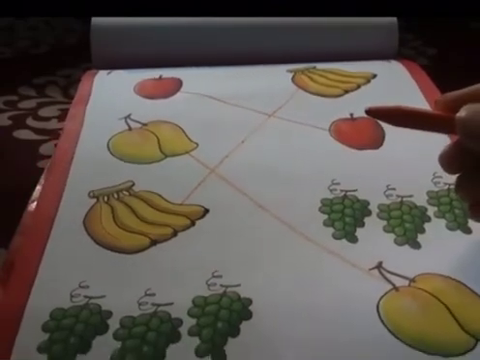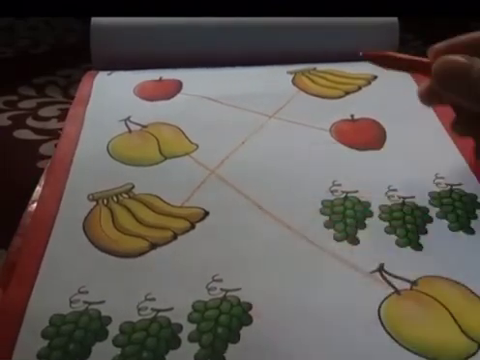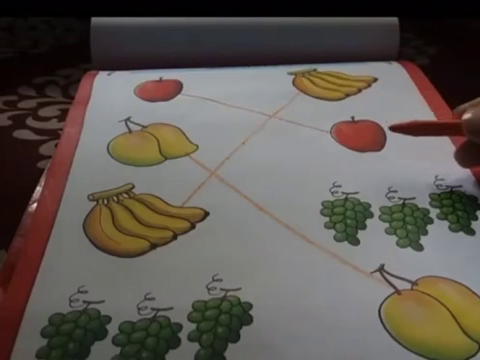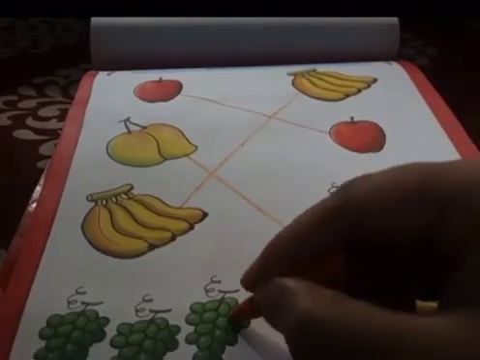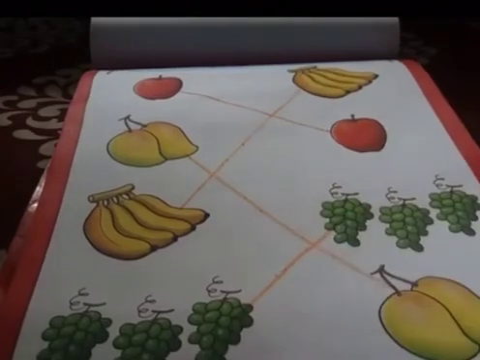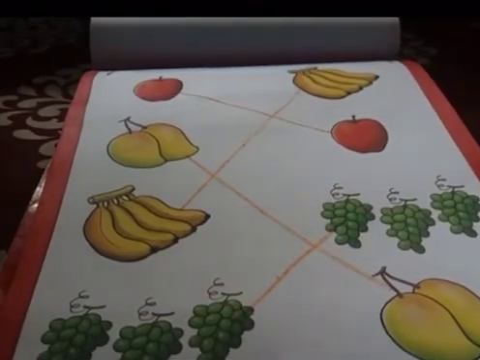grapes. Very good. Where are grapes? Here. Very good. Match it. So, match हमें always ऐसे करना चाहिए, right?